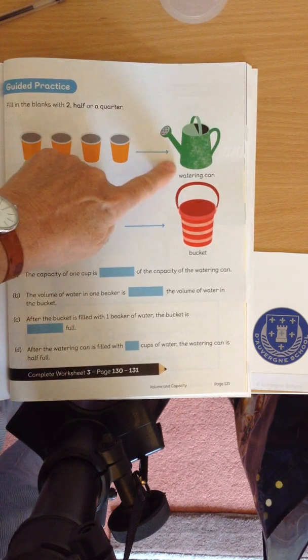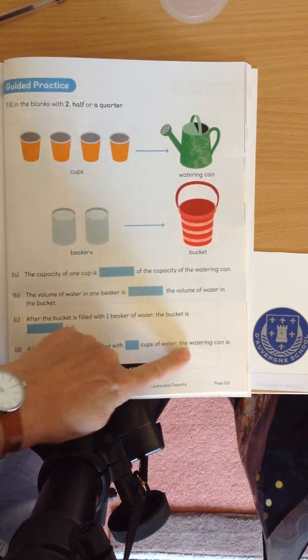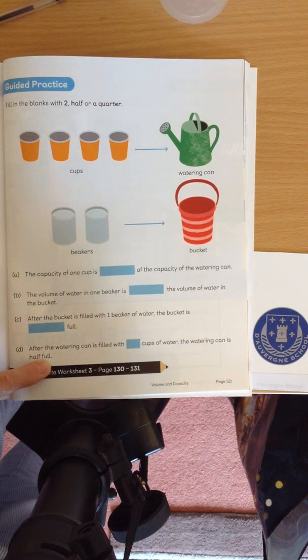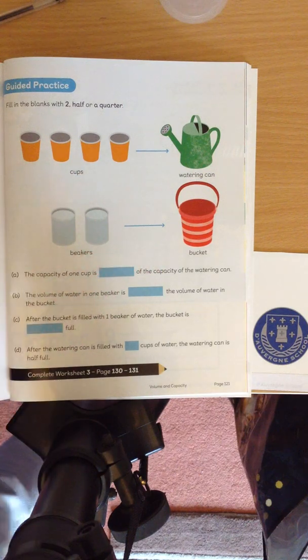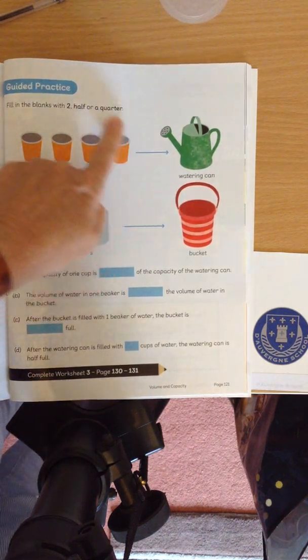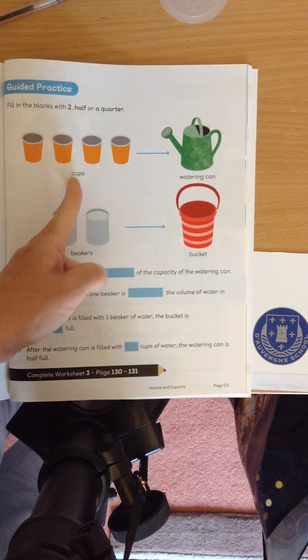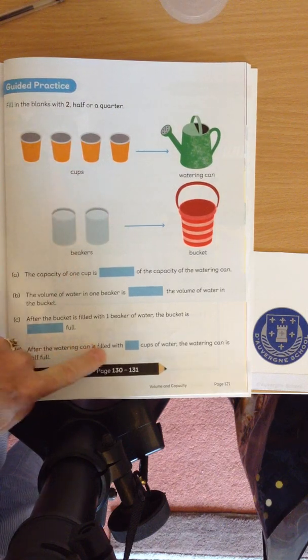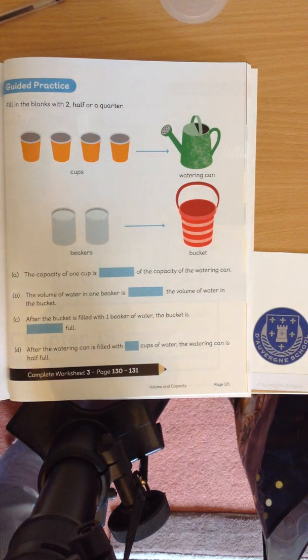After the watering can is filled with something cups of water, the watering can is half full. So how many cups does it take to fill half a watering can? If we think this is the whole, what would be half? Where could we draw a line somewhere? Like that. Is that half? After the watering can is filled with 2 cups, the watering can is half full. Well done. Bit tricky today, but you can watch it again.